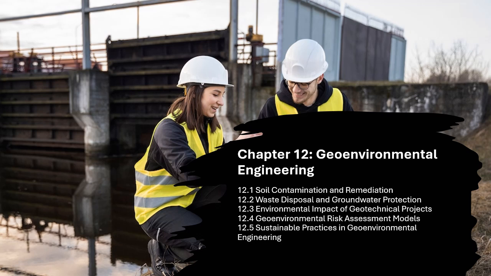Understanding and mitigating these impacts is crucial for ensuring the sustainability and safety of geotechnical engineering projects. This section discusses the potential environmental impacts of geotechnical projects, including soil erosion, groundwater contamination, habitat destruction, and landscape alteration, and outlines the strategies used to minimize and mitigate these effects.